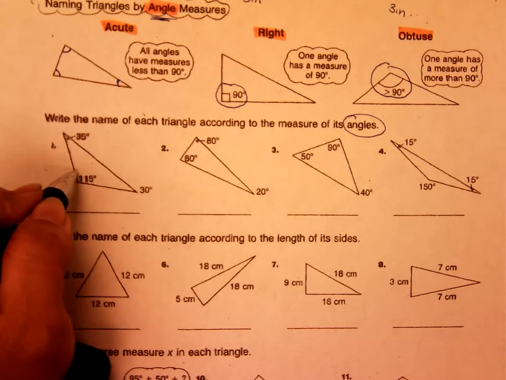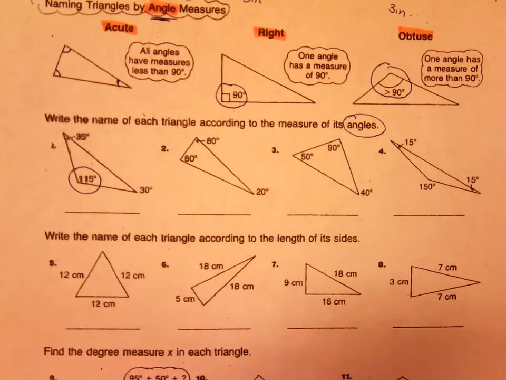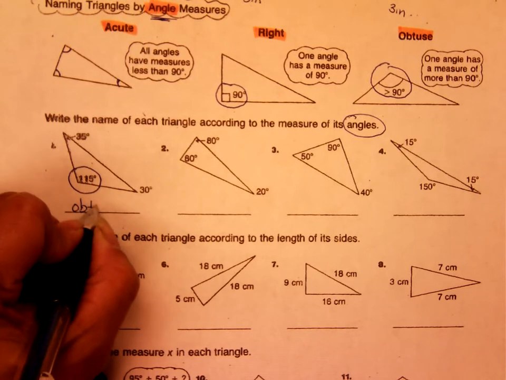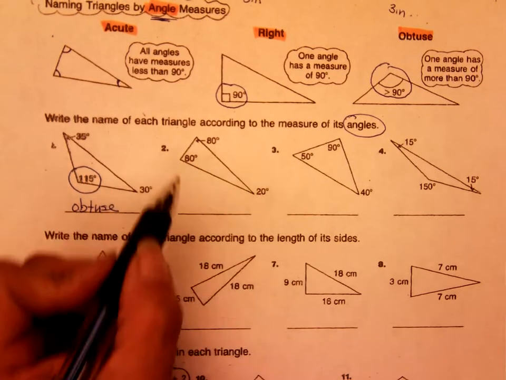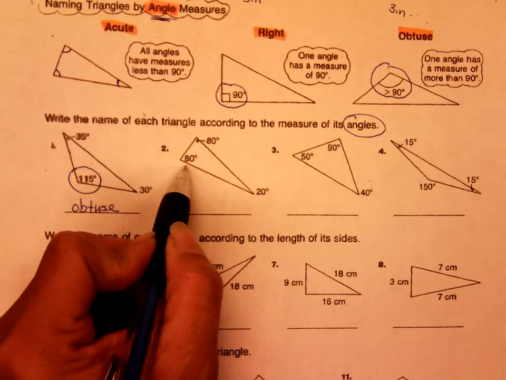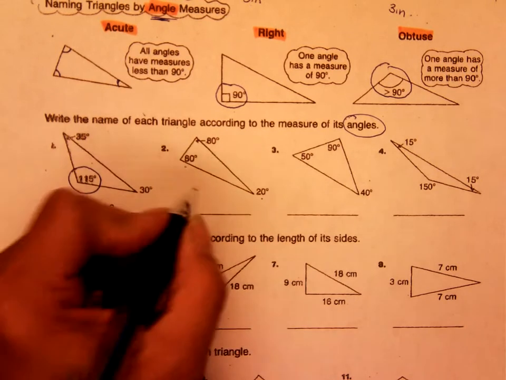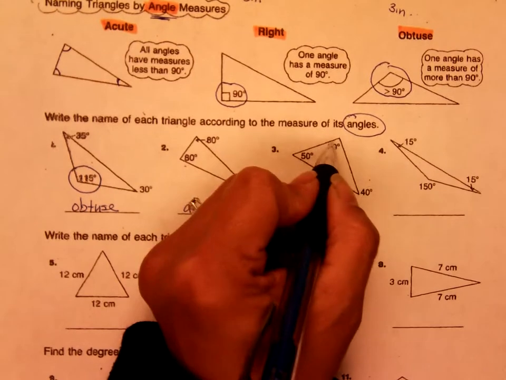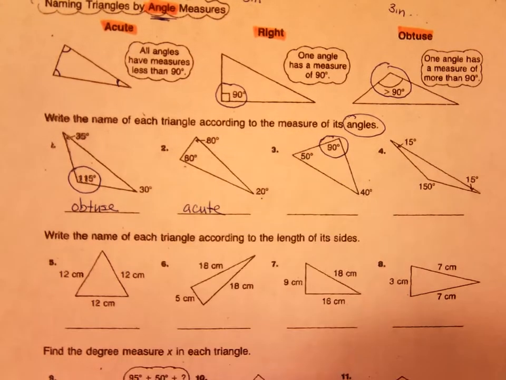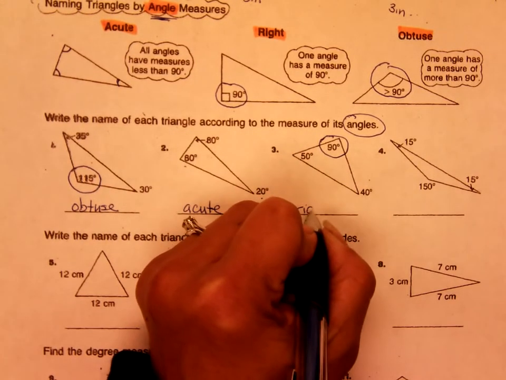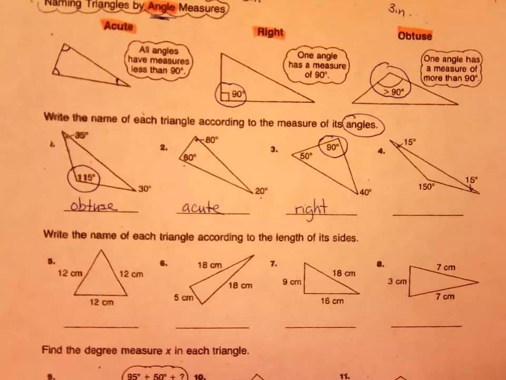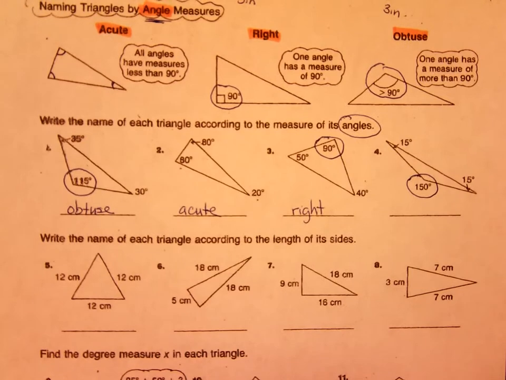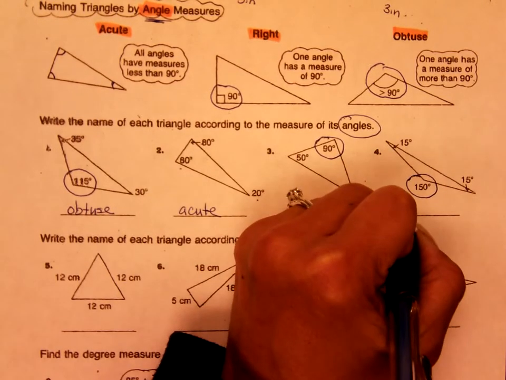You should have seen that 115 degrees is greater than 90 degrees, so this is an obtuse triangle. If you look here, 80 degrees is less than 90, less than 90, less than 90, so this would be acute. Looking here, number 3, here's 90 degrees. Automatically, you should know this is a right triangle. And the last one is 150 degrees, which is greater than 90, so this would be obtuse.